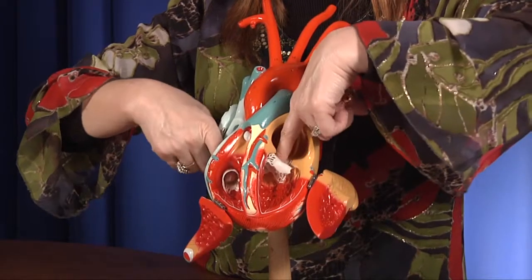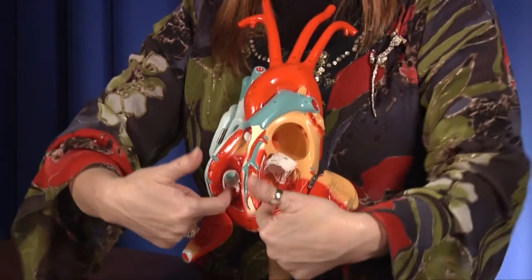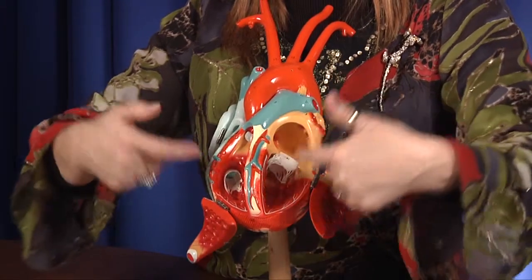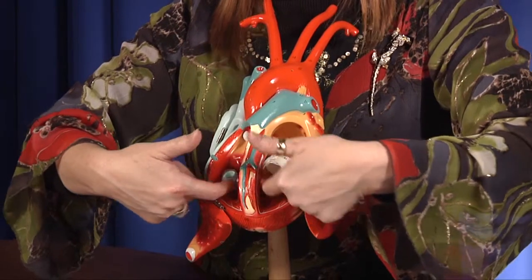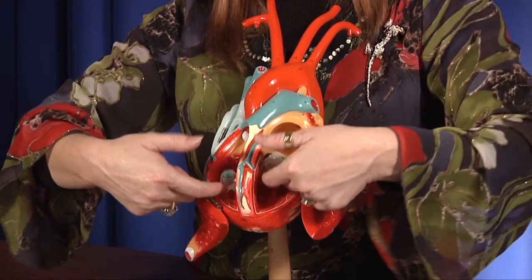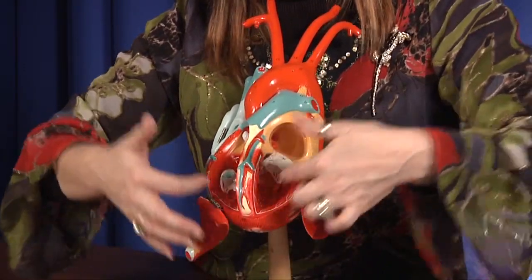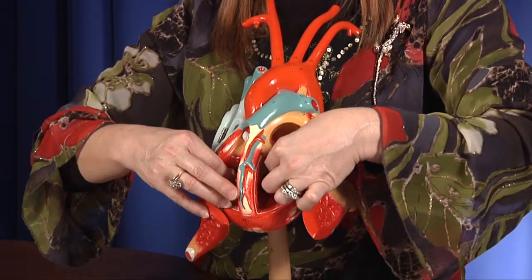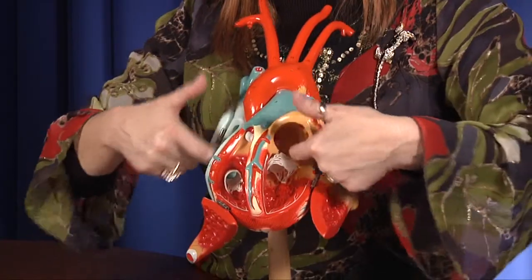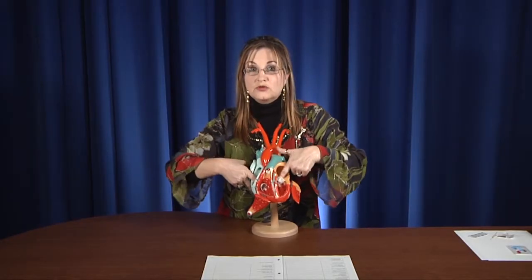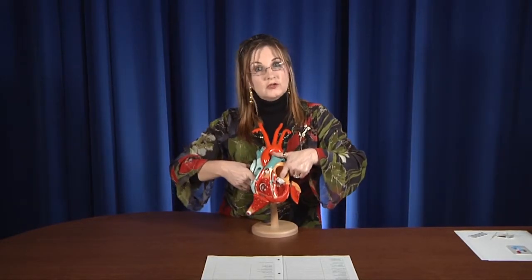We want to allow blood flow from the upper chambers into the lower chambers, from the atria into the ventricles. But we don't want these valves to allow blood to backflow. So when the ventricles are ejecting blood out, these valves are going to close so that the blood goes out of the heart and not back up into your atria. So these are unidirectional atrioventricular valves.